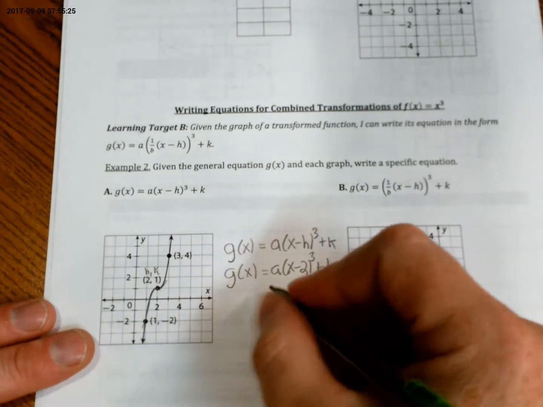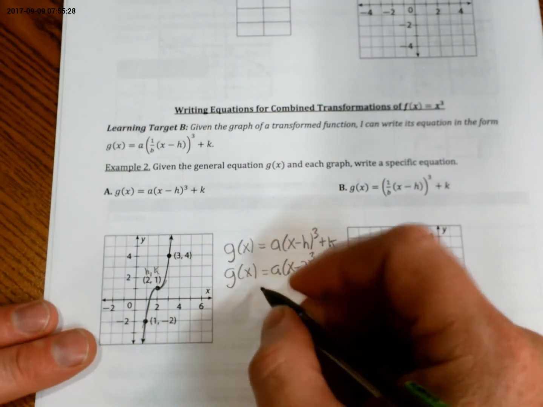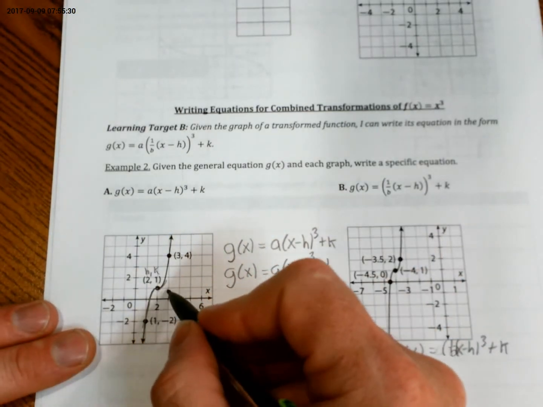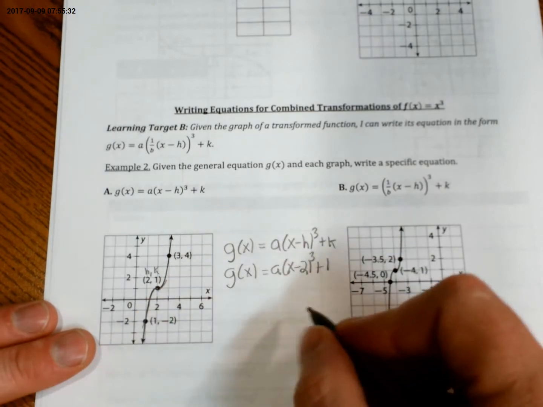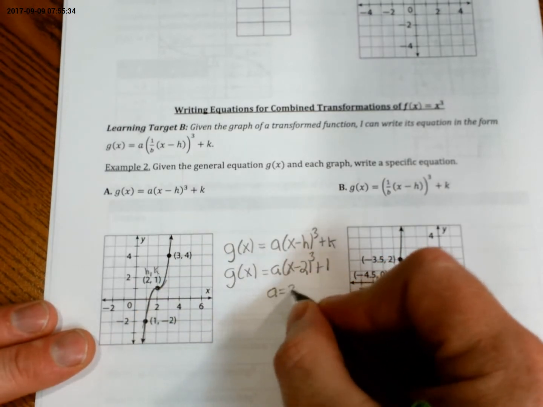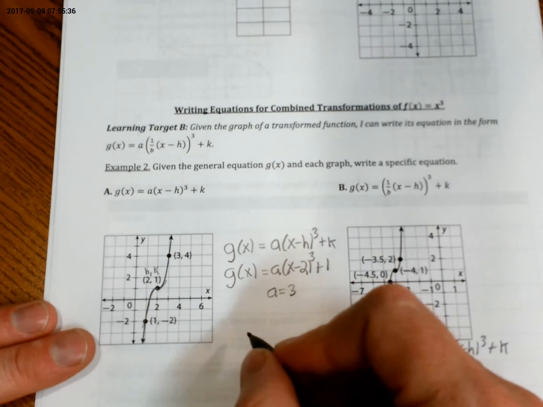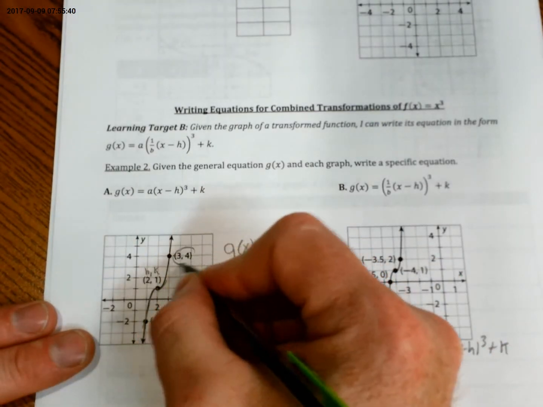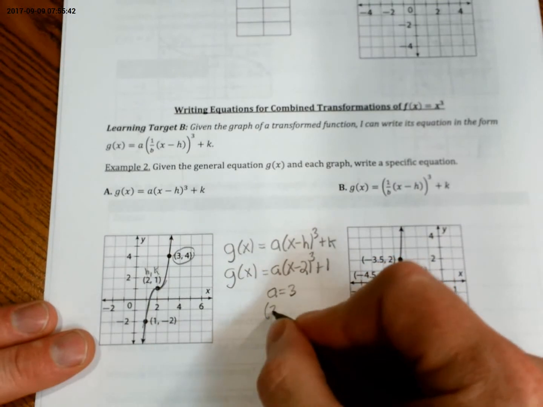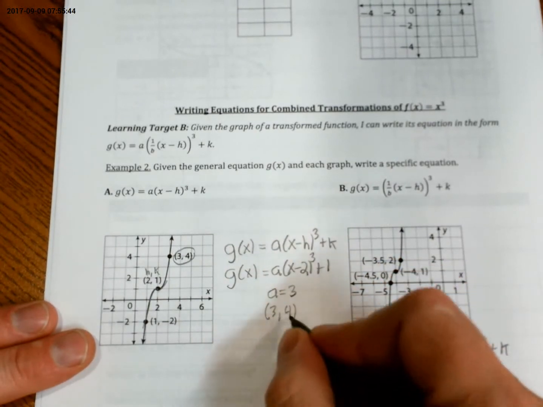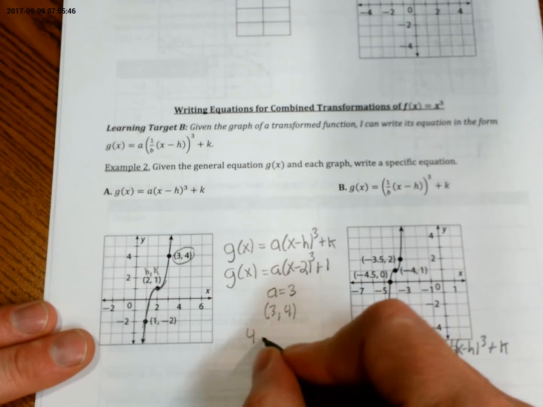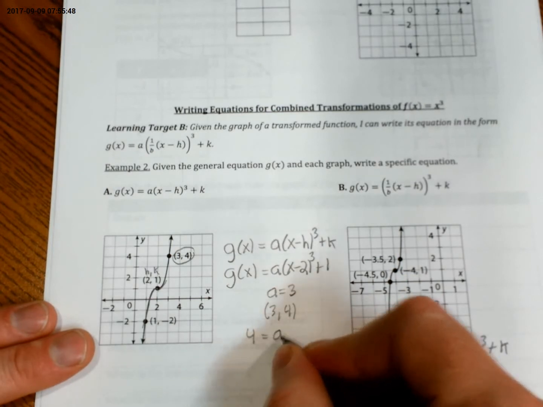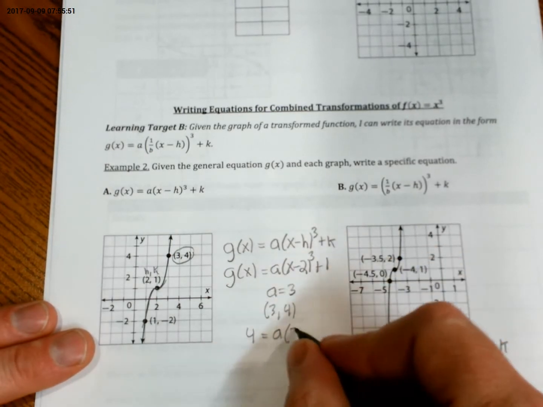Now, I want to make a guess at A, but then we're going to plug it in and figure it out. Looks like the very first time I move right, I went up 1, 2, 3. So my guess would be A equals 3. Well, let's go ahead and test that out. Let's go ahead and plug in a point. Let us plug in 3, 4 and see what A is. 3, 4. So my output would be 4. My input would be 3.